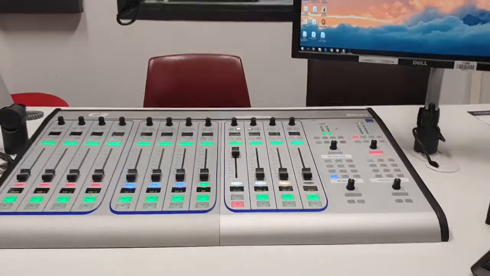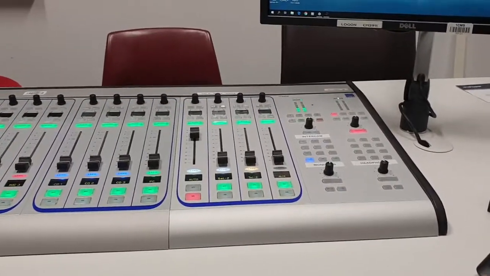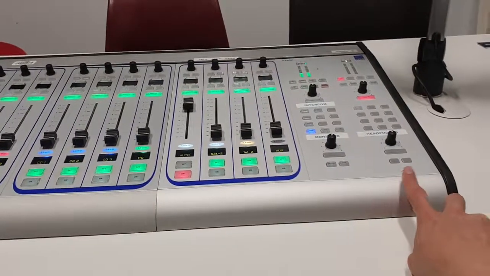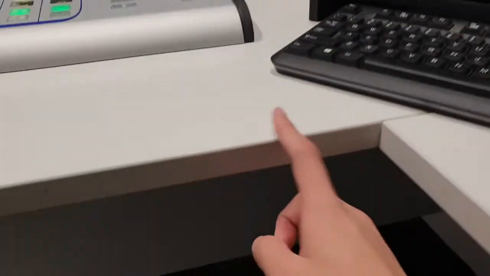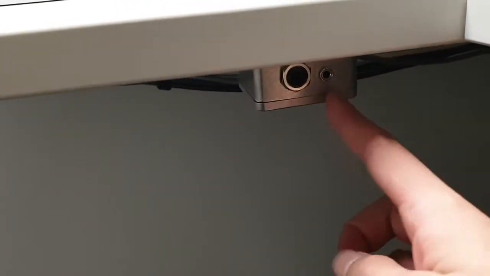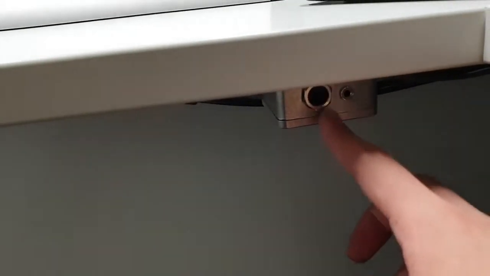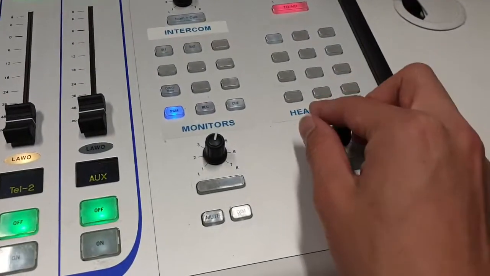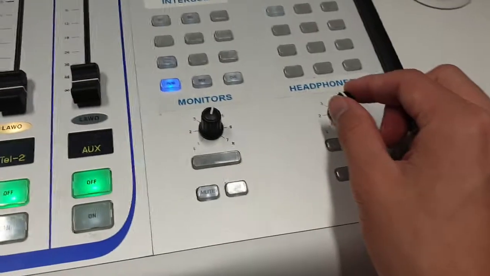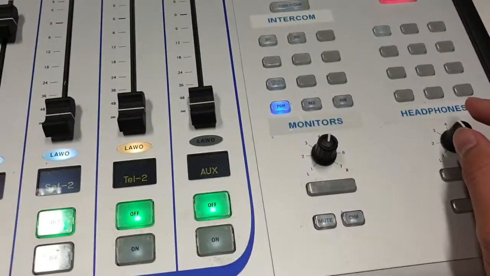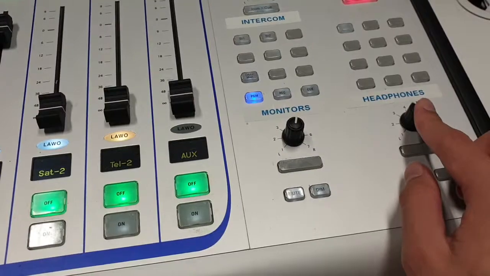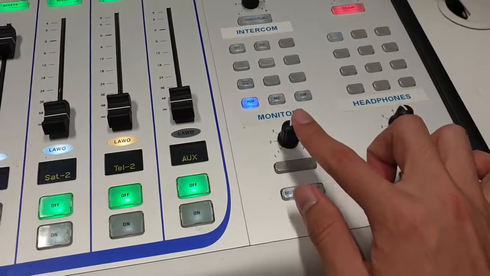We're currently in Studio 3, and the headphone jack for this headphone is located underneath the desk right here. You'll see that there's a 3.5 millimeter headphone jack, and then a larger one as well. You can use either headphone type, and they both work. You can control your own headphone volumes using this dial here. So that's how you control the volume for your own headphones, as well as the volume in the speaker.